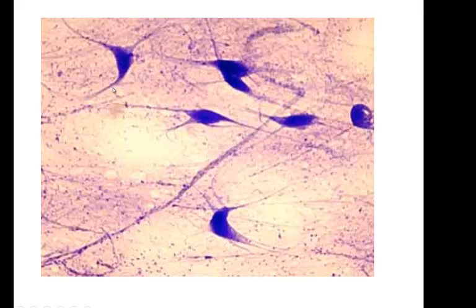Now look at these star-shaped neurons right here, and they're all wispy and pulled apart. And so in this slide, when you see their extensions pulled like this, it might confuse you, and you might think that this is a regular connective tissue because look at all these extensions pulled, and you might think that these are collagen fibers and elastic fibers.